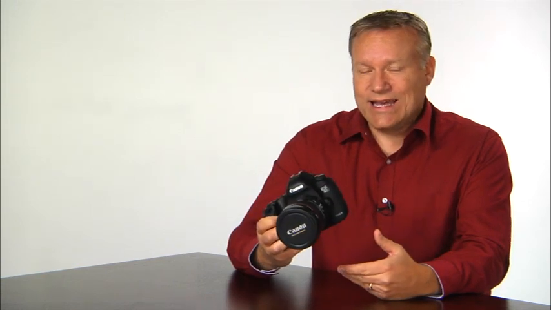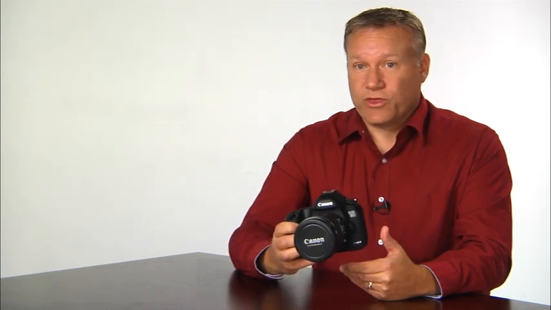Please note that this guide does not cover many of the more basic features and functions of the Mark III, as those topics are discussed at length in our original guide. Rather, this guide will help you move forward with your knowledge of your camera to help take the best pictures possible.